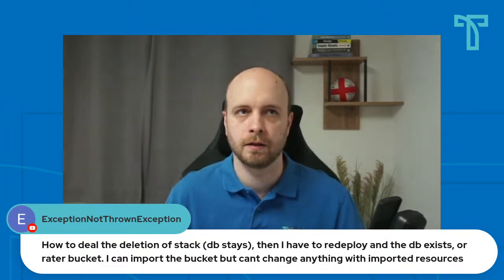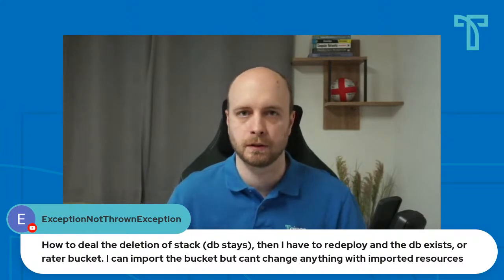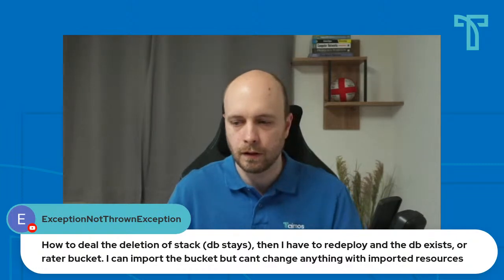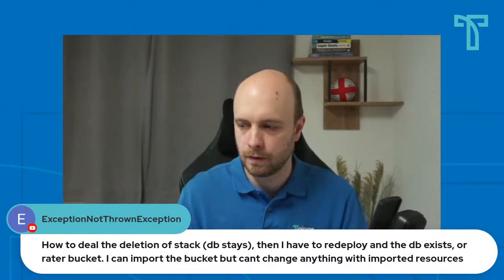And then your problem is not adopting the database that was already there. And as I said, there's a very important difference between importing a resource in CloudFormation and doing a lookup in CDK. Those are two completely different things.